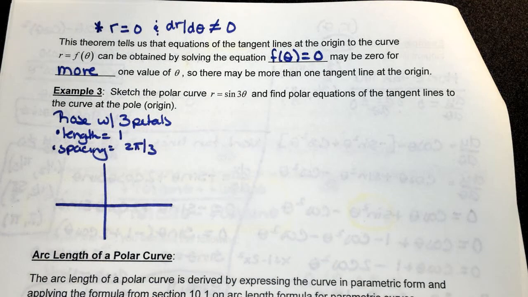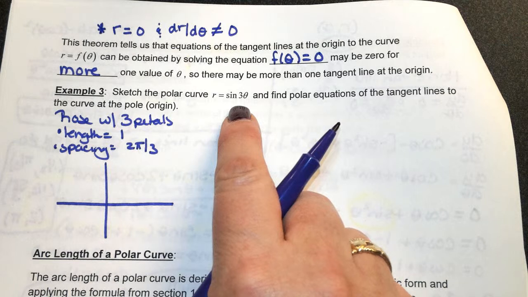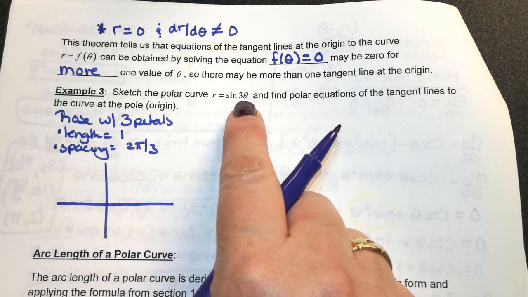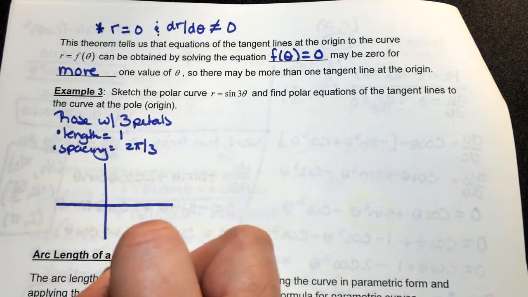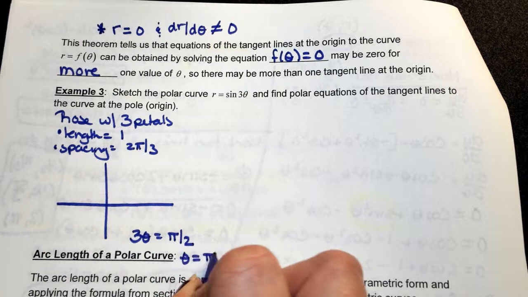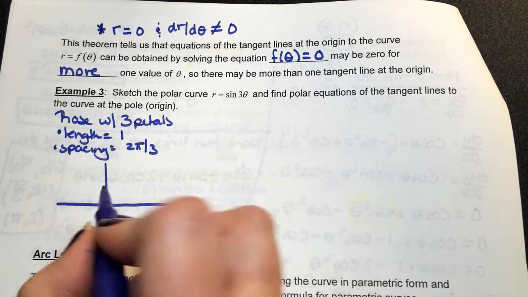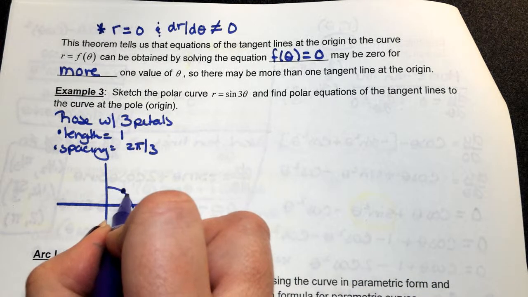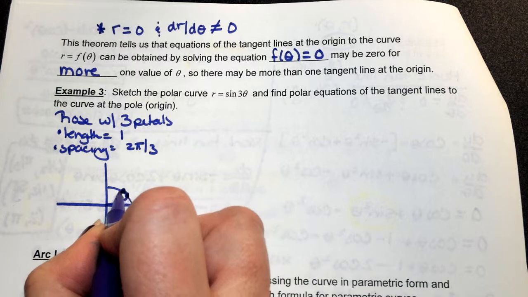So remember, we want to find the tip of one petal, then I'll know the placement of the others. So really, I know that the sine of pi over 2 is equal to 1. So what I want to know is, where is 3 theta going to be equal to pi over 2? So what's theta going to be equal to? Pi over 6. So at pi over 6, I'm going to have the tip of my first petal. Actually, it should be closer down here to the x-axis.